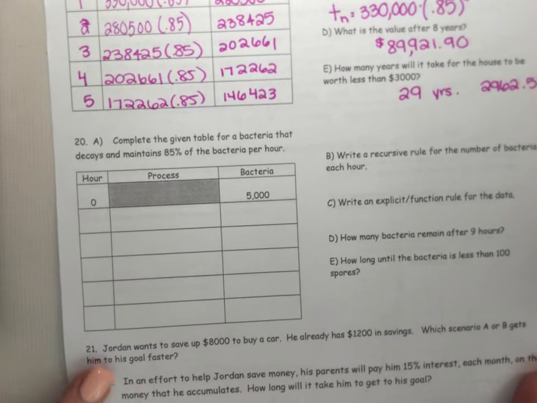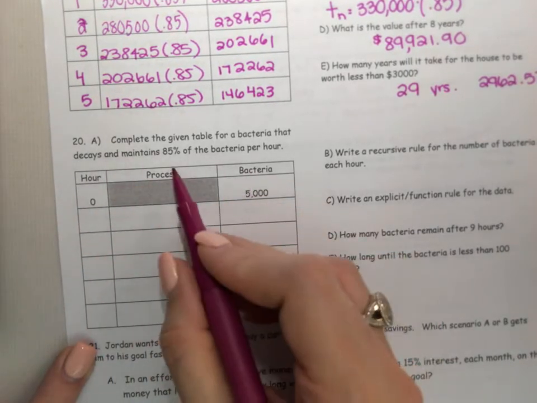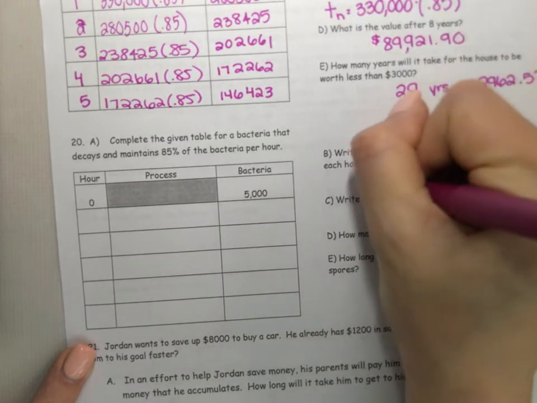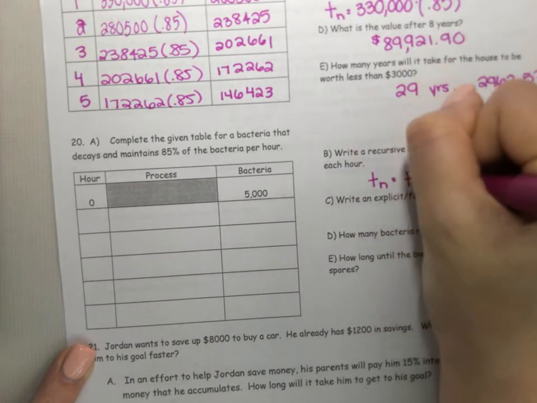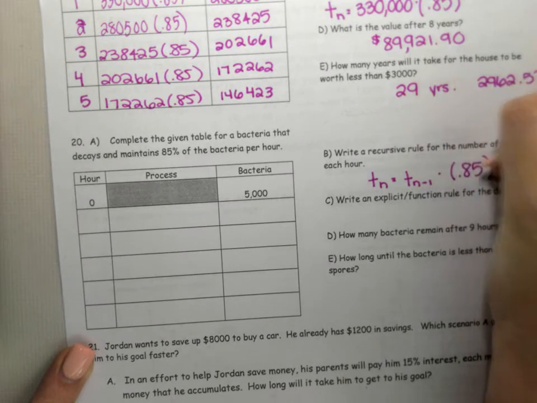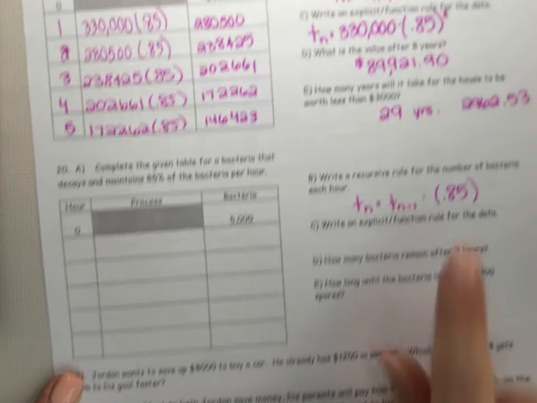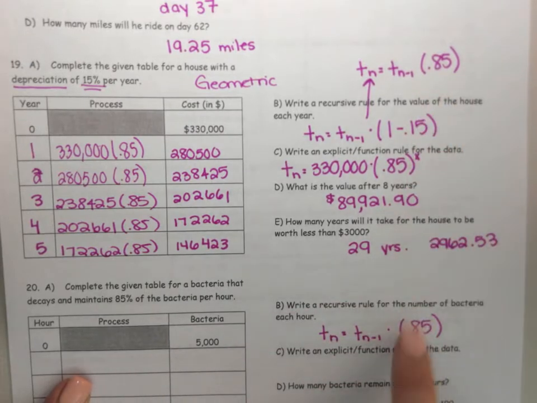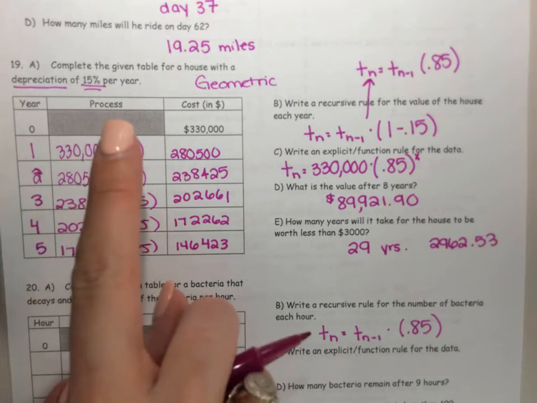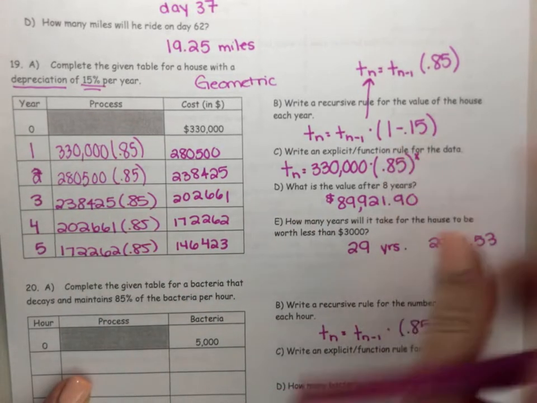Complete the given table for bacteria that decays and maintains 85% of the bacteria per hour. So for the recursive rule, Tn minus 1, they're giving you the rate. It's maintaining 85%, so 0.85. So notice that these have the same recursive rule because this one told you it's depreciating by 15%, so we have to take away 15%.